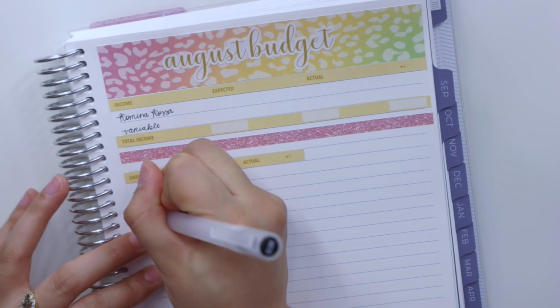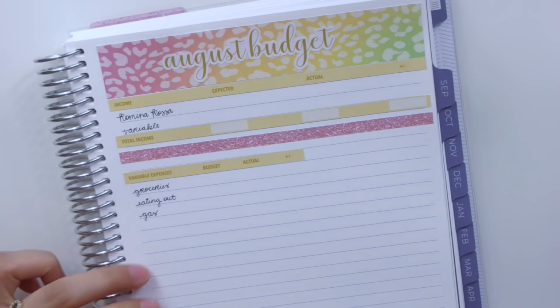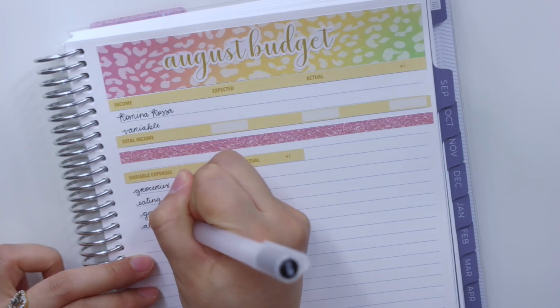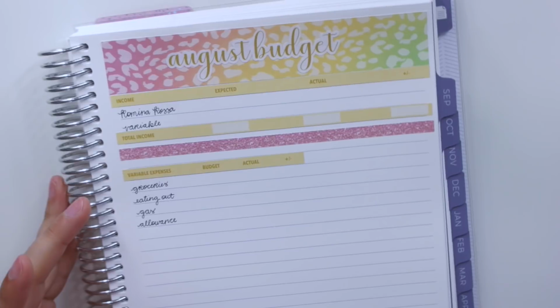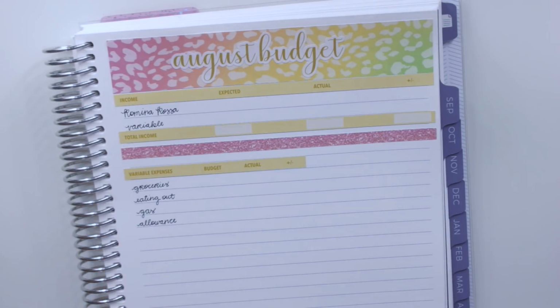We have my gas for my car. I also, as you guys know, like to have an allowance for myself, because I think that you should definitely always treat yourself, unless the income that you have doesn't allow you to do that. But if you have some wiggle room around there, I think it's very encouraging to have an allowance for yourself, and it definitely keeps me motivated to just stick to my financial goals. And it also limits kind of what you're spending over the month.